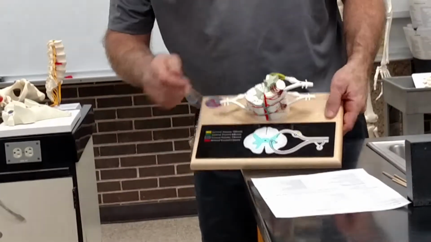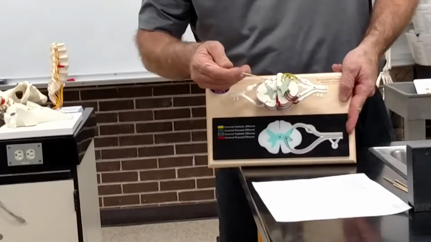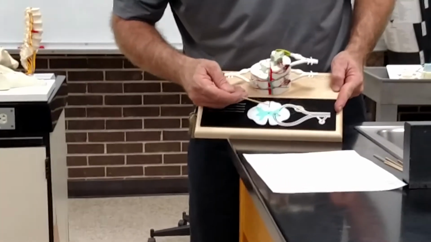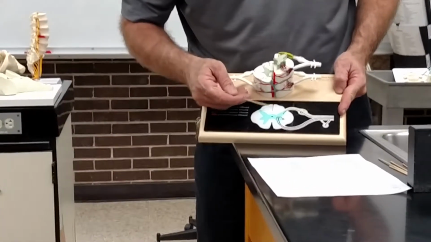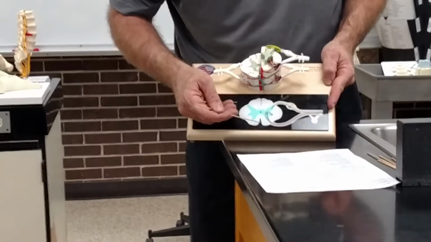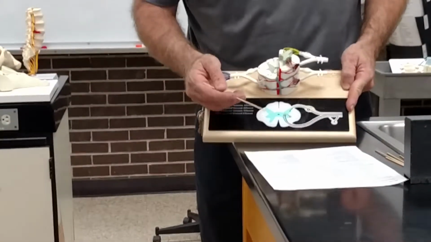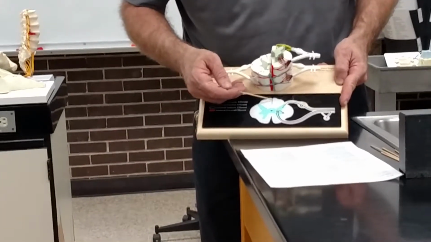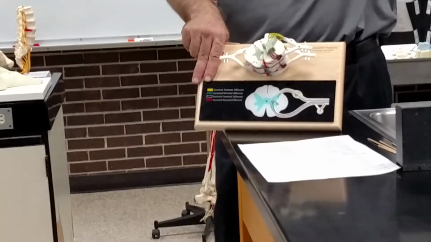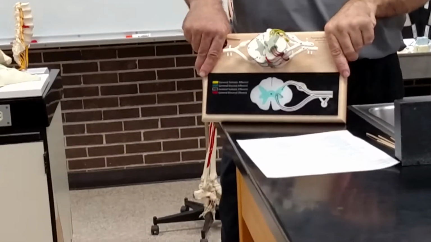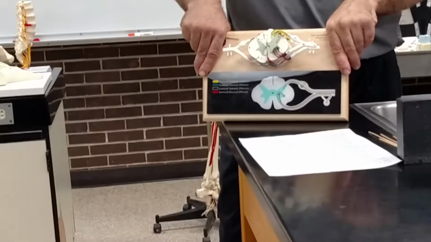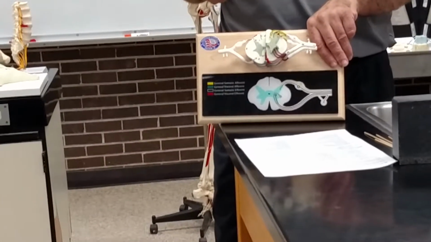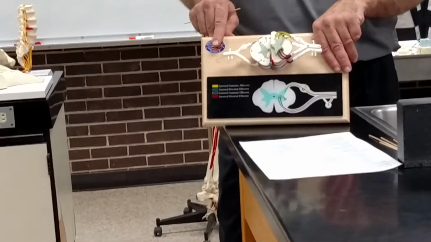Okay, notice right here and back here, I have these indentations. So up front and in the back, I have those indentations. Notice right there and right there. All right. I have this anterior median fissure, and I have this posterior median sulcus. The difference between a fissure and a sulcus is a fissure is big and a sulcus is small. They are both grooves or indentations. But a fissure is a deep groove, and a sulcus is a shallow groove.